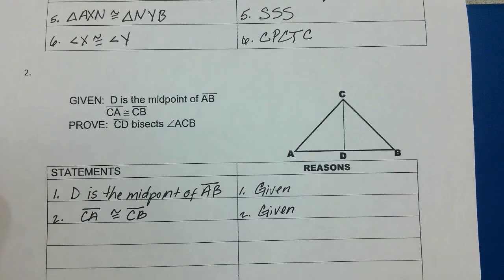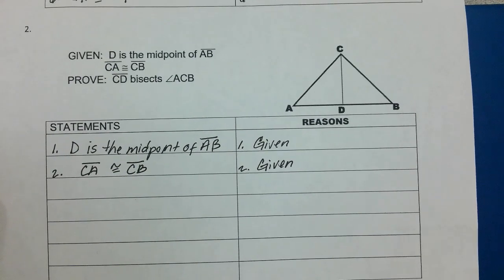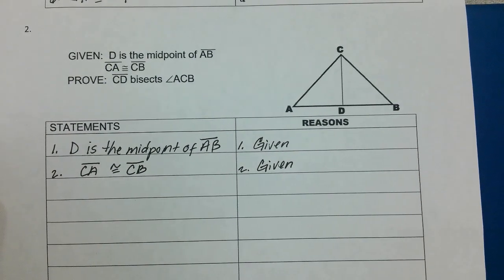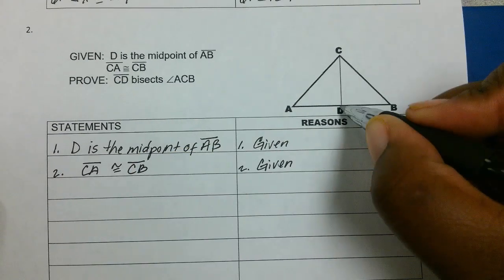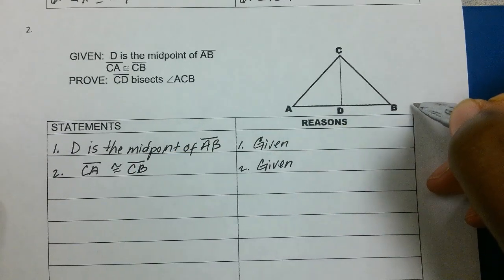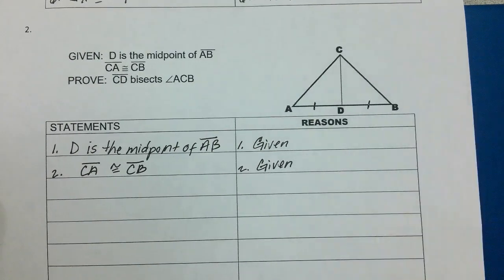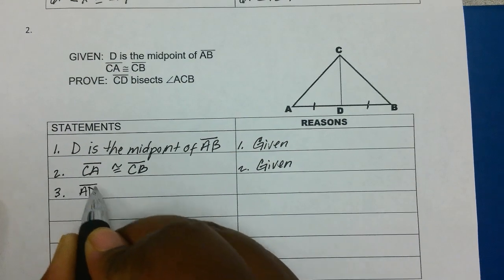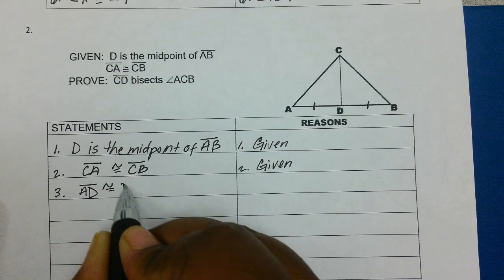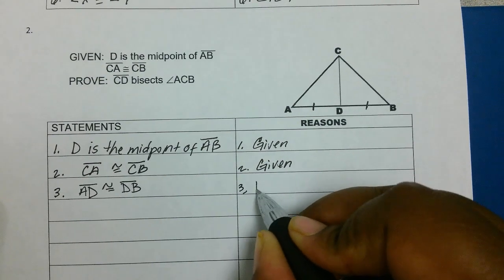Boom. And then after I do that, we said, okay, now go to your triangle and mark your triangle. What can we mark? So they told me that D is the midpoint of AB. So D is the midpoint. Again, that didn't mark anything congruent, but since D is the midpoint, you know it's splitting that segment into two congruent parts. So my next statement can be AD is congruent to DB. Again, how do I know that's true? Definition of midpoint.